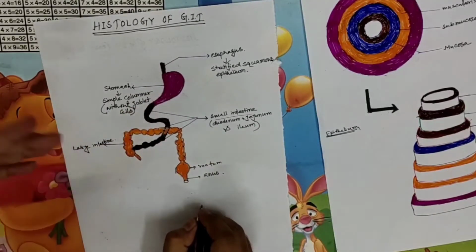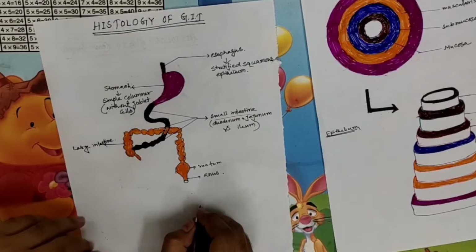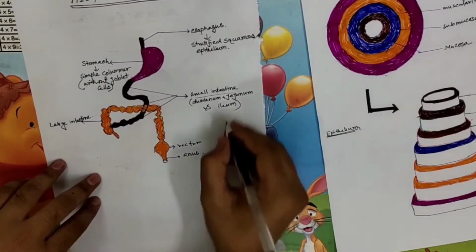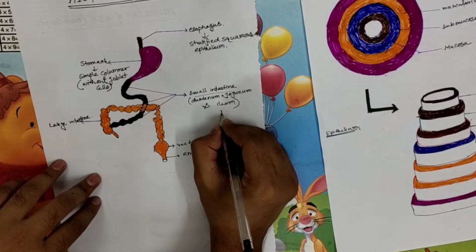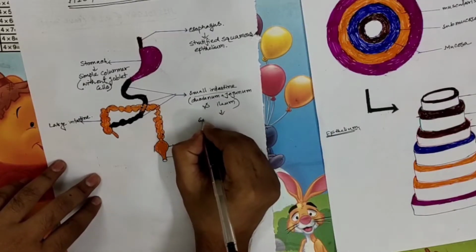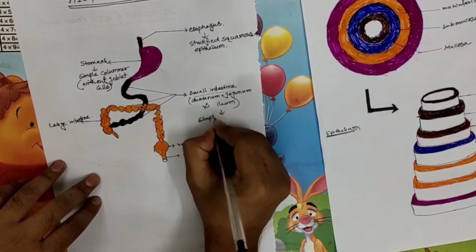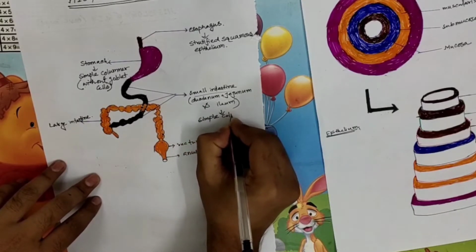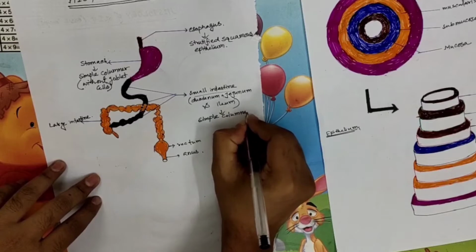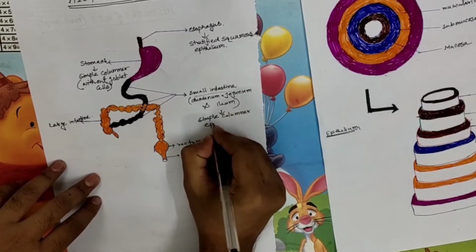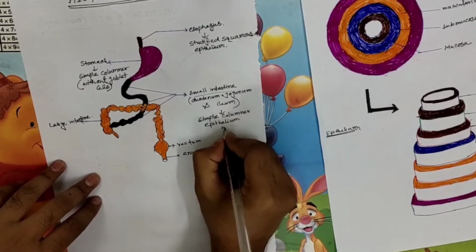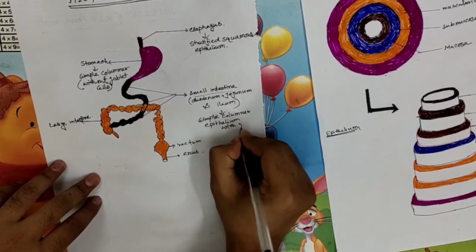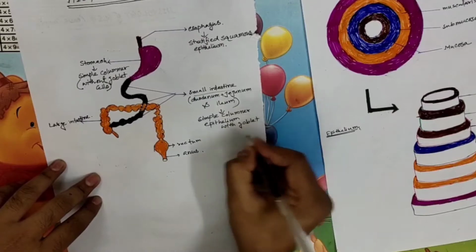And the mucosal epithelium in the small intestine is the simple columnar epithelium with goblet cells.